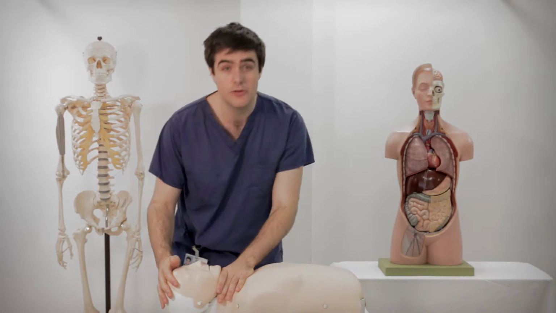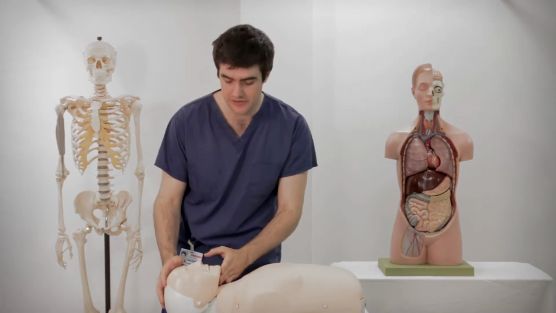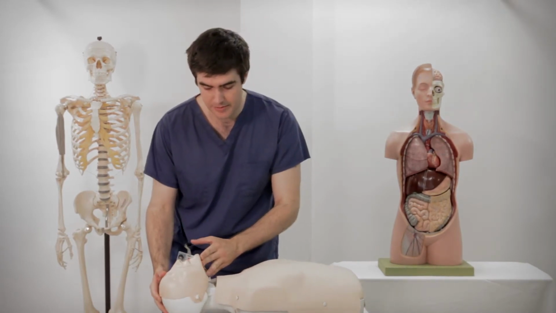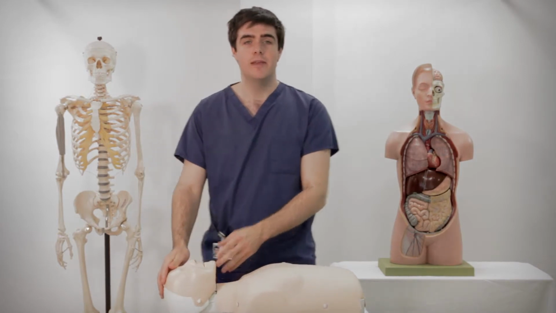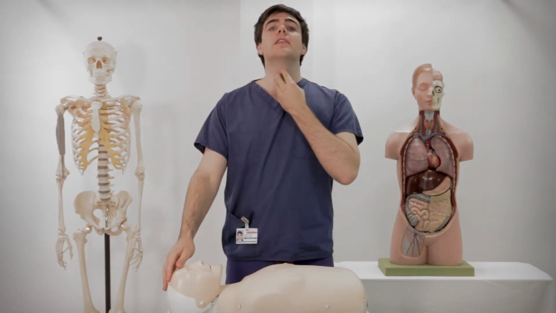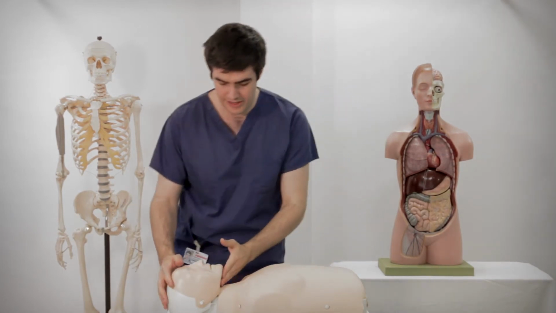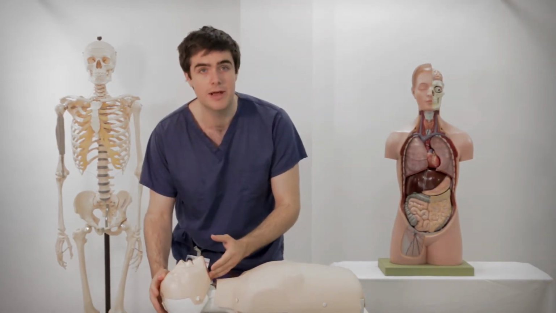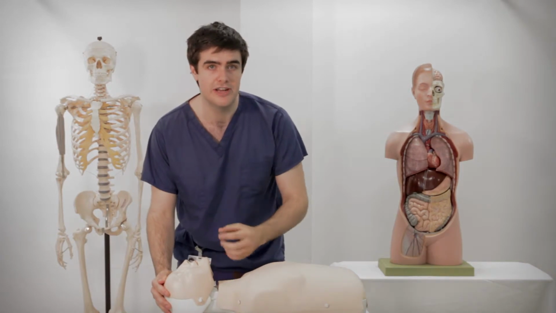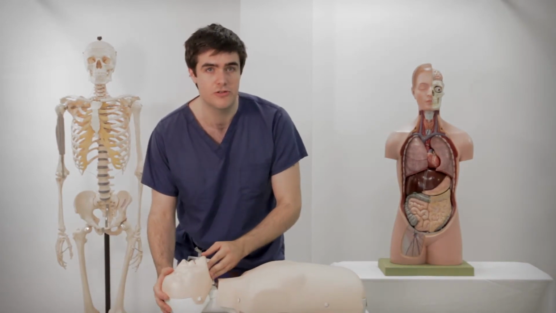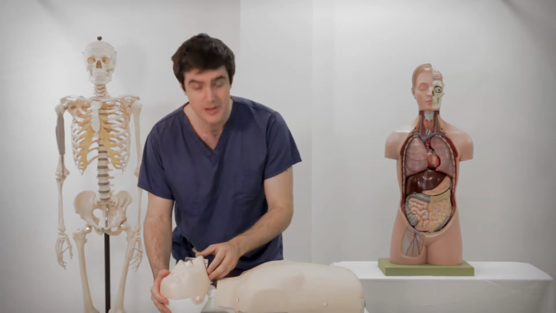To do this, we do what's called a head tilt chin lift. So you tilt the head back and lift the chin up, and that opens out the airway. It's as if you're stood up like this, and it's much easier to breathe that way. So head tilt chin lift, which opens the airway. You can also look at this point to see if there's any obvious obstructions to the patient's mouth, but don't put your fingers inside, because they might bite.